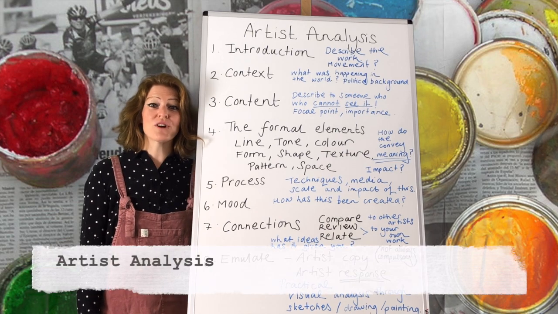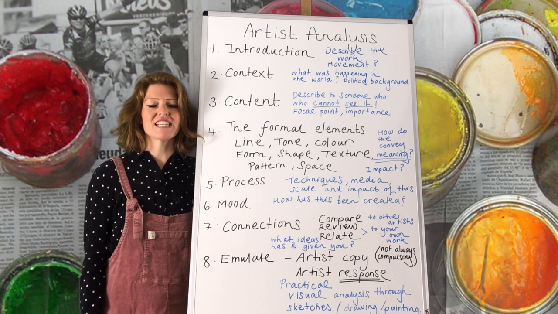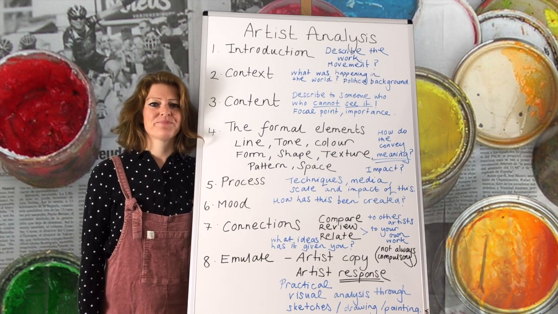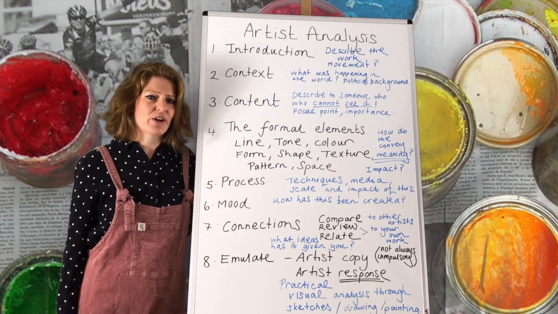Artist analysis, what to write. Number 1, an introduction, a small summary sentence about what this artwork is. Number 2, context. When was this artwork created?